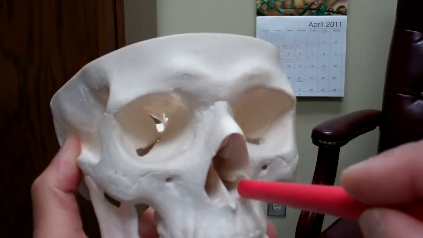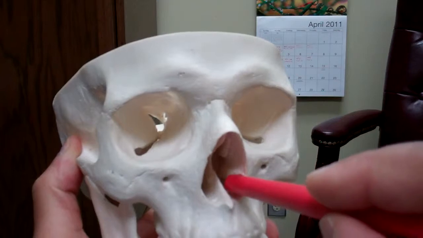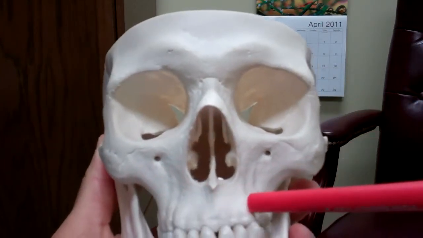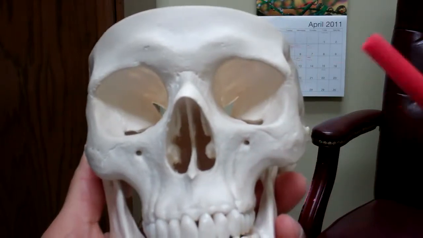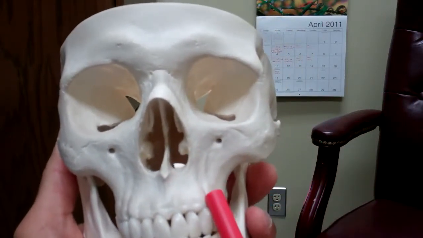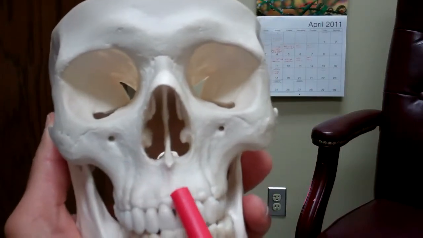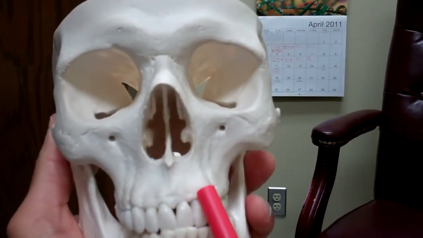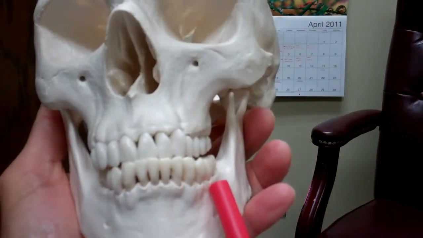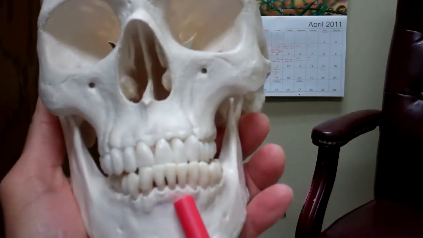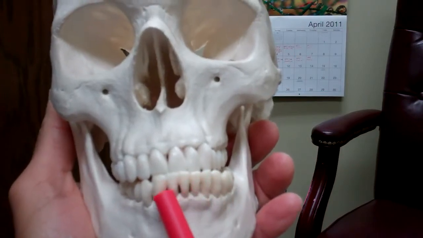Middle conchae, inferior conchae. This is the maxilla. These are the alveolar processes of the maxilla, where the teeth fit into. These are the alveolar processes of the mandible, where the mandible teeth fit into.